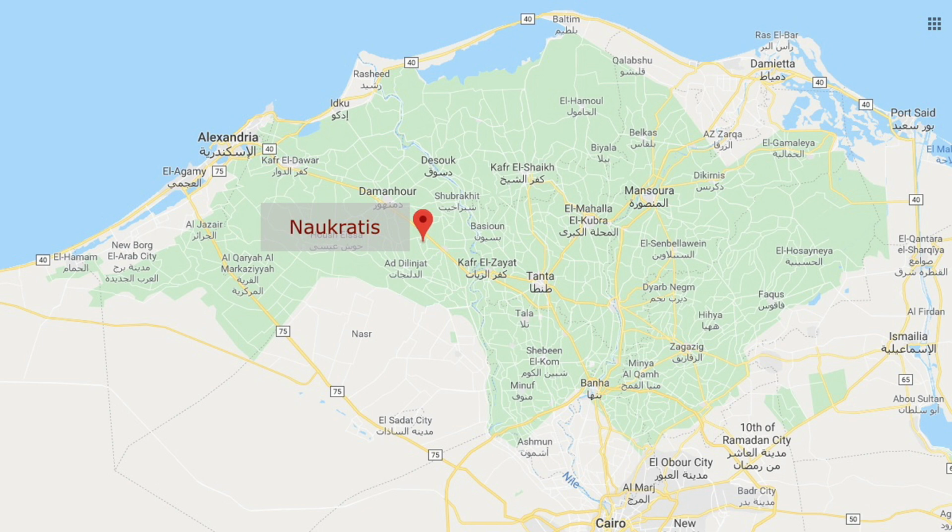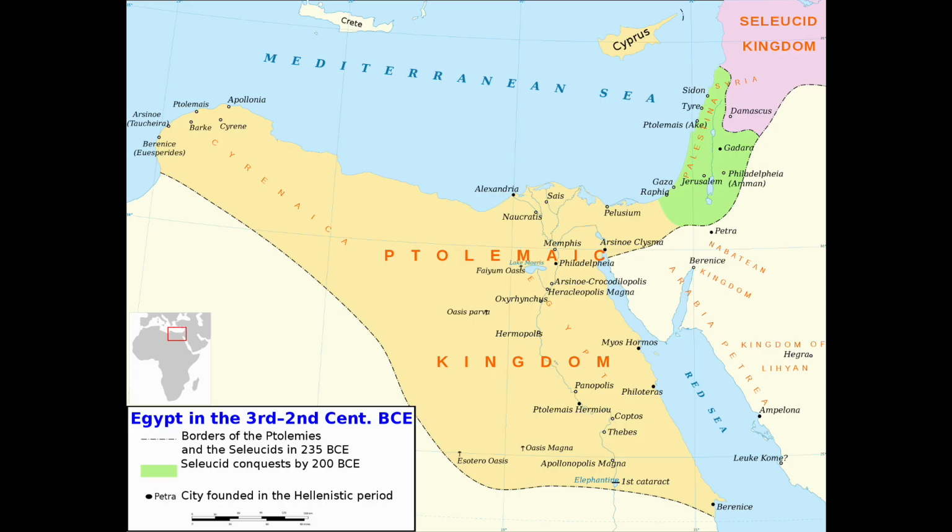This would be the only Greek colony until the 3rd century BC, when the Ptolemies, a Greek dynasty, ruled over Egypt in the wake of the Macedonian Empire. New Greek cities were established, and slowly Greek became the language of government in Egypt.